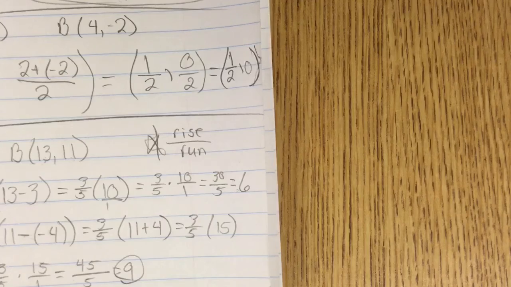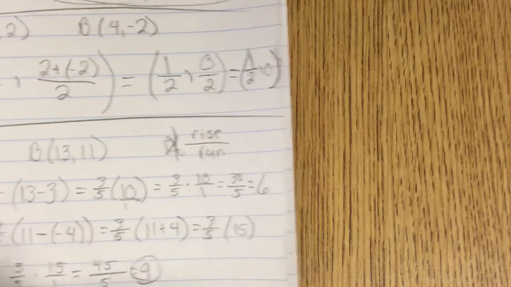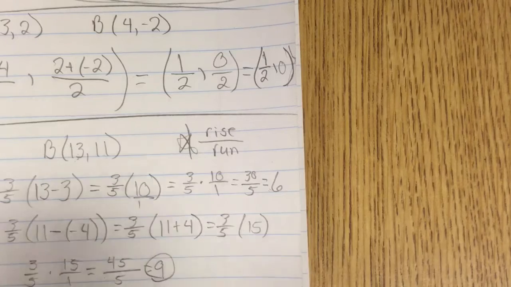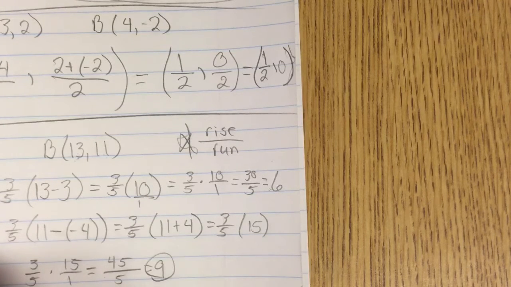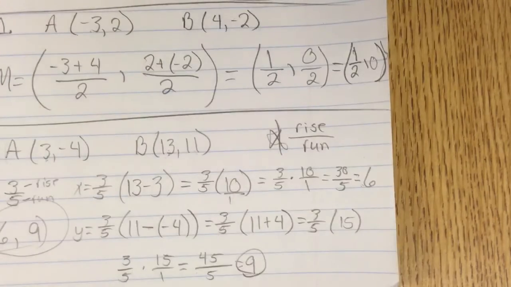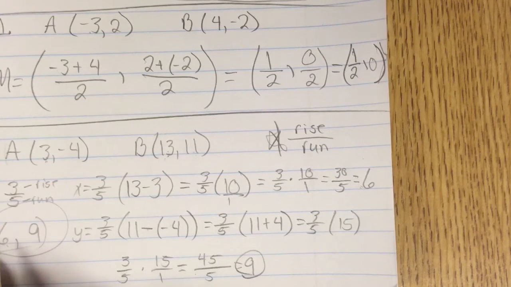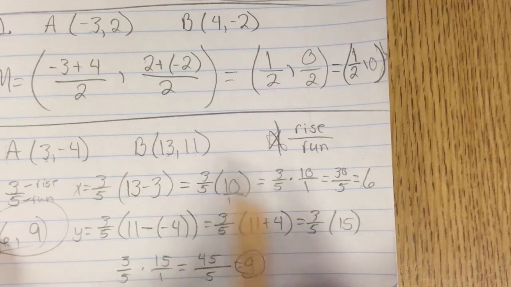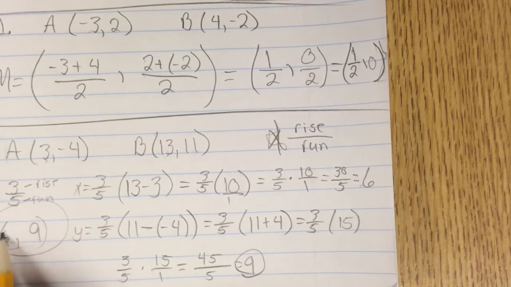And to go back and answer the question, we have to put those two things together. So we would say that 3/5 of the way between A and B is the following coordinate. Would be our x value 6 and our y value 9. Right there. So what we have to do at the end of this, that's our coordinate, and this is 3/5 of the way, is a change of 6 and a change of 9.